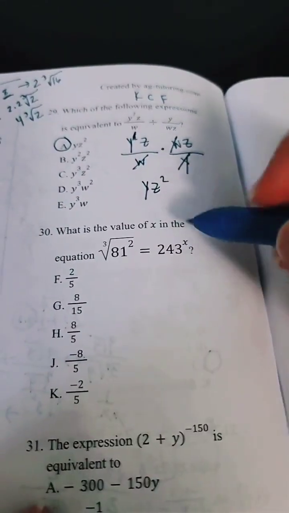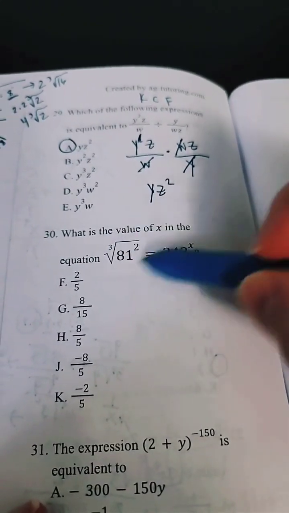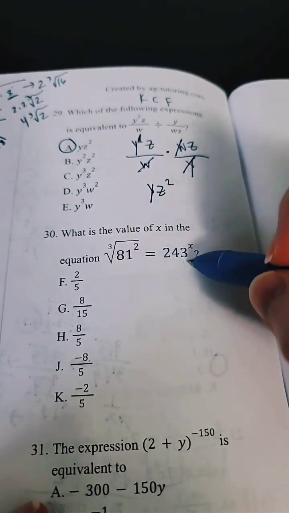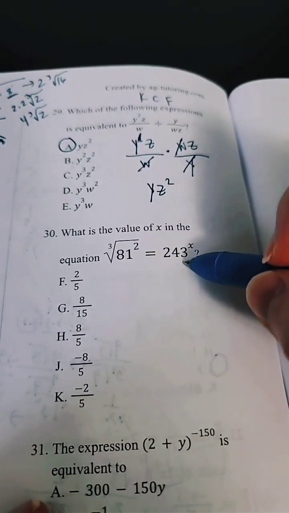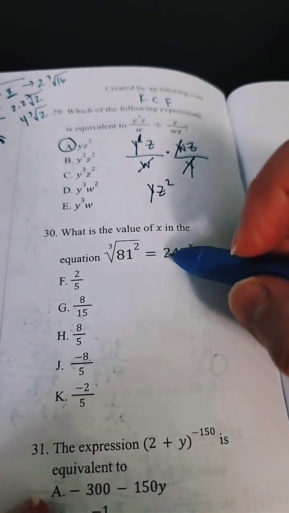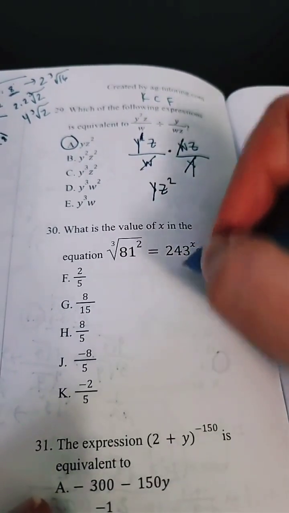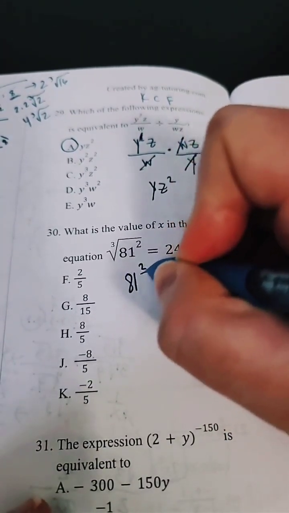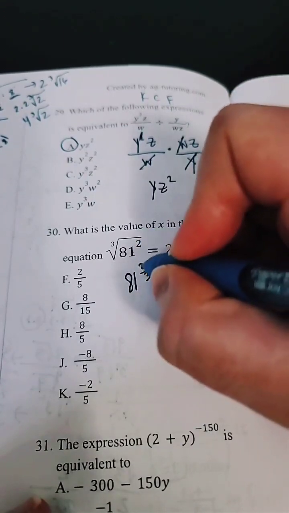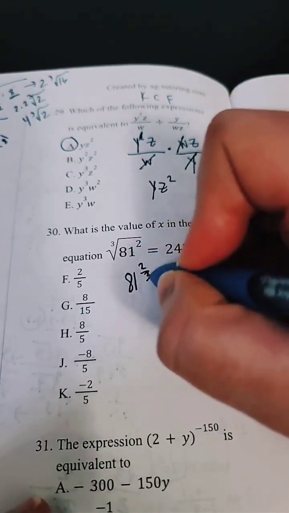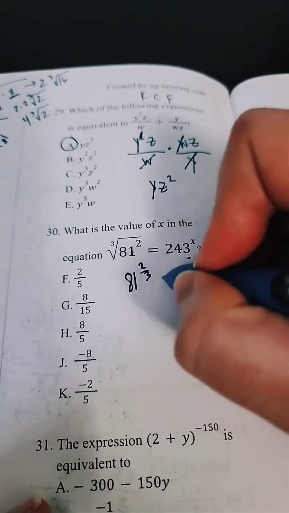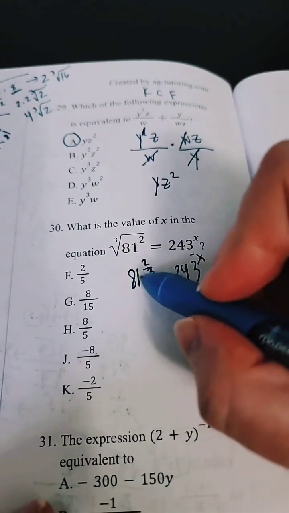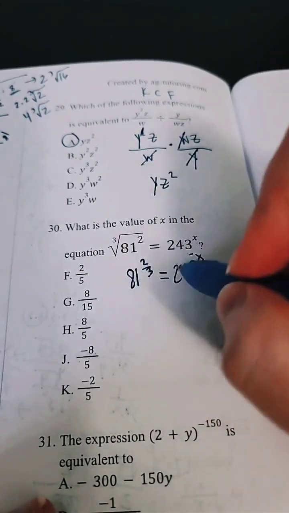So let's go to number 30. What is the value of x in the equation right here? Okay, so we're going to rewrite these to have a common base. I think 3 would be the common base that we're going for here. So let's first start with, I'm going to turn this into 81 to the 2/3 power, because the 2 is the numerator, because it's the number that it's being raised to inside the radical. The bottom, the denominator, is the type of radical it is, and then that's going to be equal to 243 to the x power. So I can now rewrite 81 and 243 as 3 to some power.